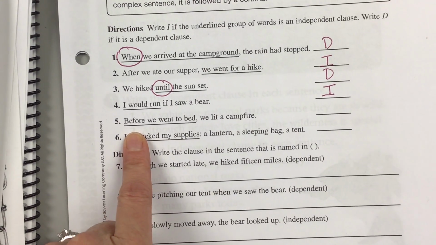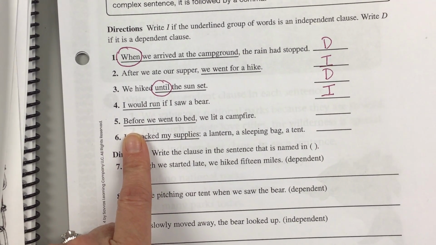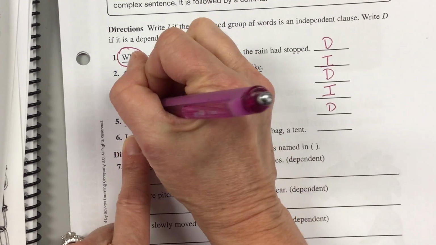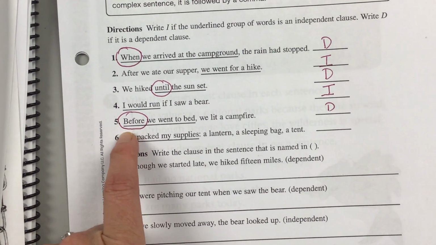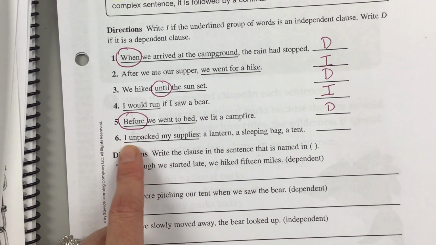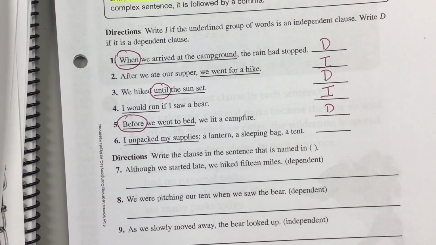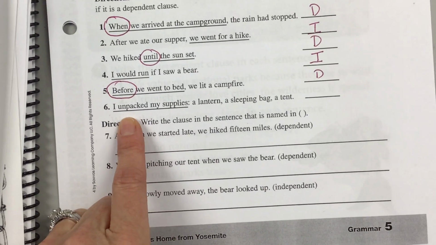Before we went to bed. Stella? Dependent. That word before makes us know that there needs to be more for that to make sense. Before we went to bed makes me feel like this. Well, what? What happened before you went to bed? I don't know. Okay, I unpacked my supplies.